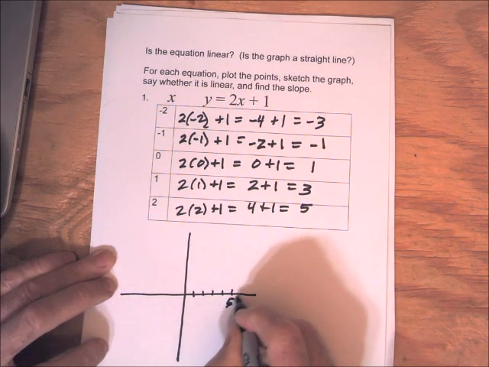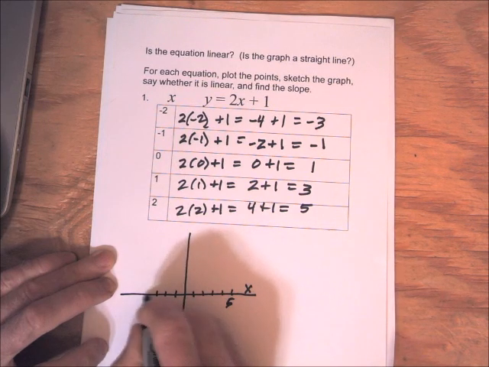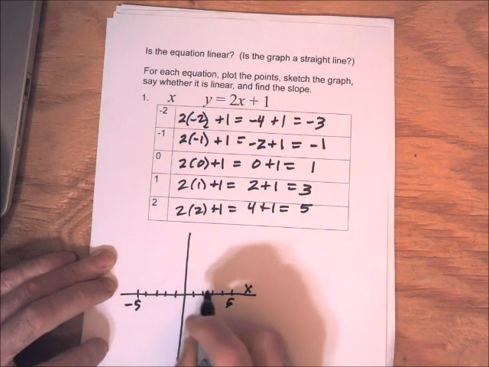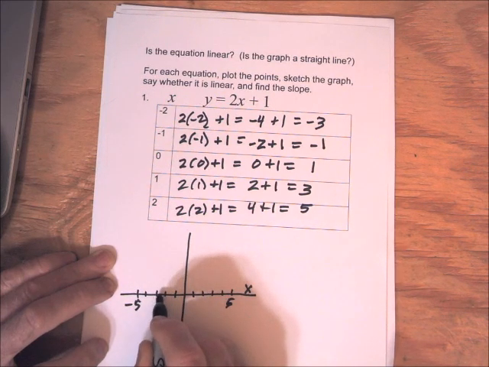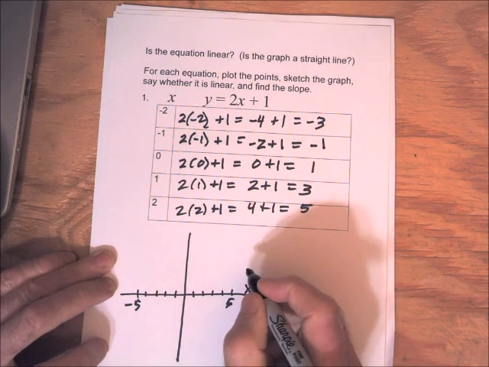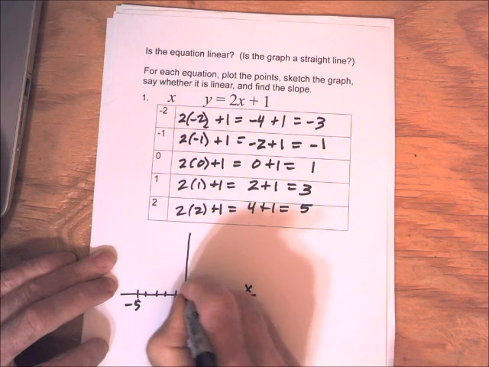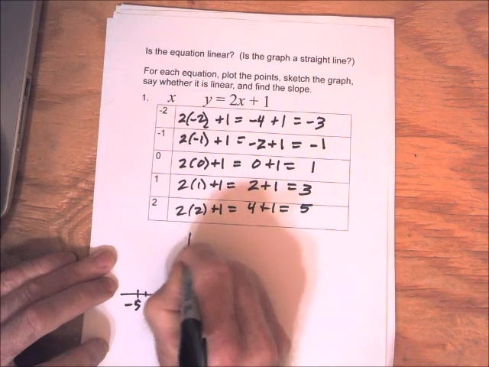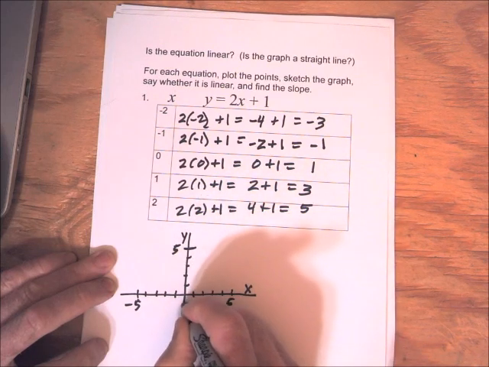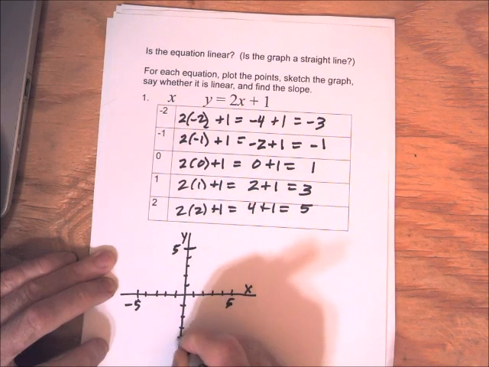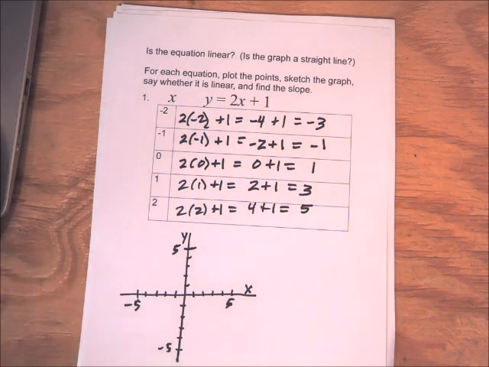So the x scale goes left and right. Positive is to the right, negative is to the left. I'm not labeling all these points, but you can go 1, 2, 3, 4, 5 going to the right, -1, -2, -3, -4, -5 going to the left, and the y scale is vertical. Positive is up, negative is down. So we have 1, 2, 3, 4, 5 going up, and -1, -2, -3, -4, -5 going down. And then we can plot the points.